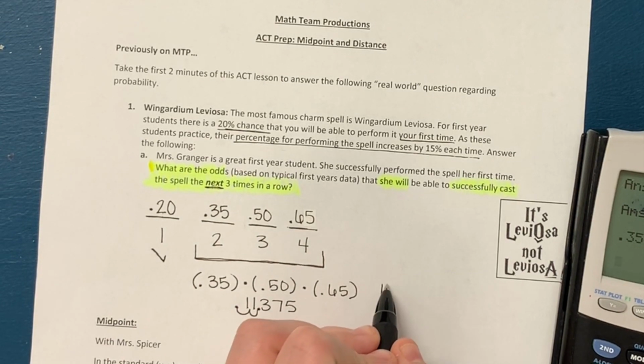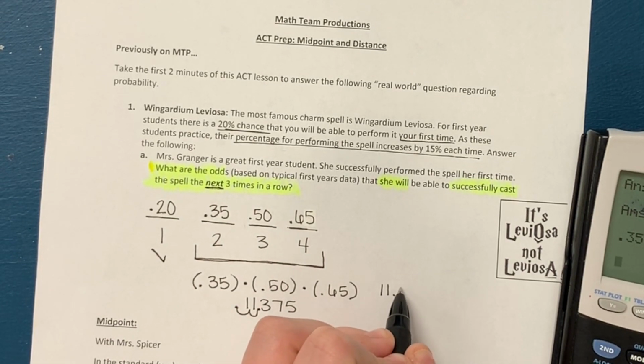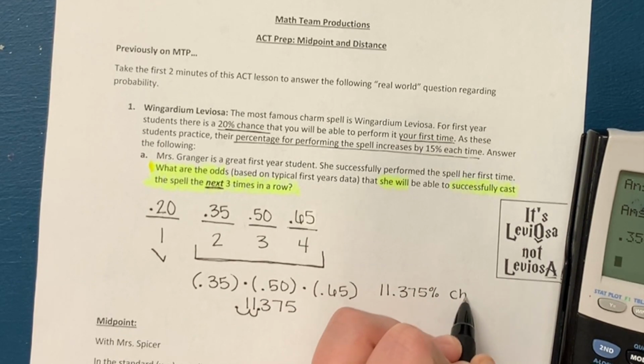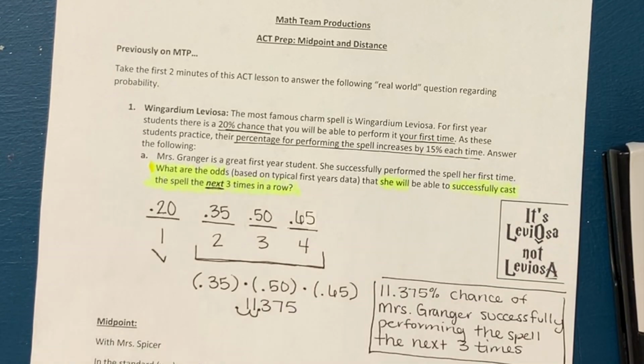So I'm going to say that there is an 11.375% chance. So I can say that there is an 11.375% chance of Mrs. Granger successfully performing the spell the next 3 times.